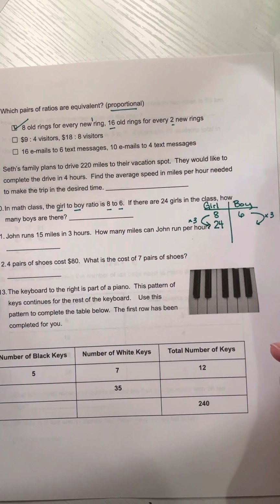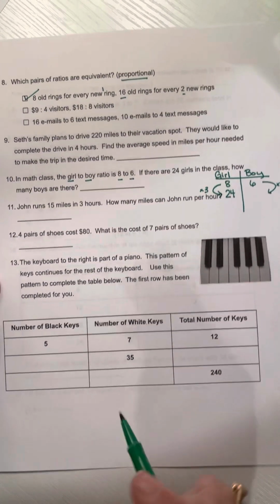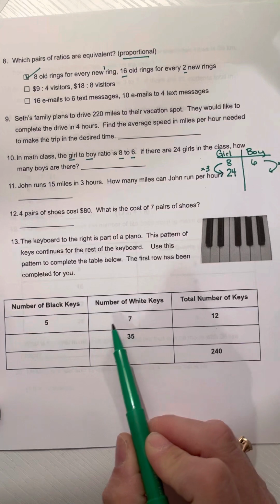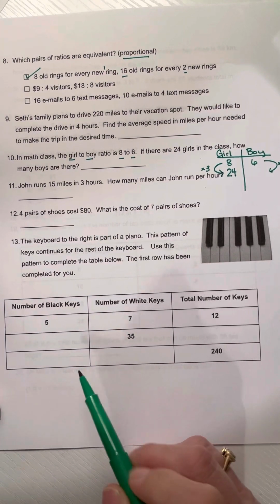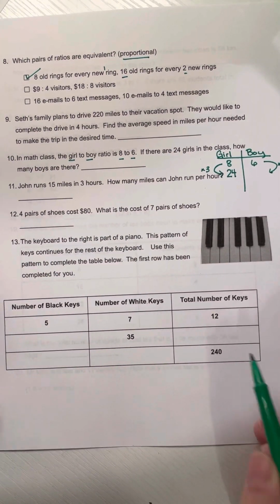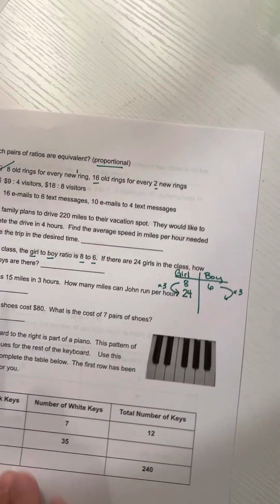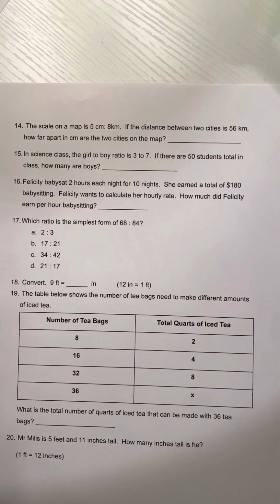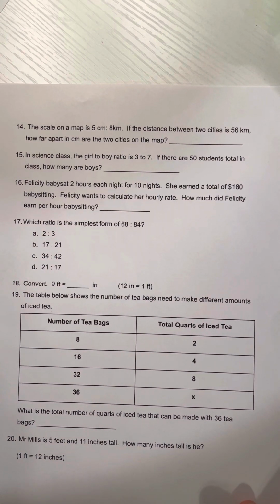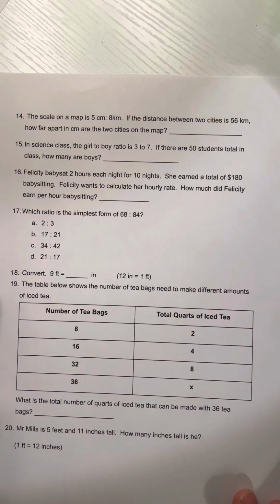I'm skipping through number 11, through number 12, through number 13. Number 13, same kind of relationship. You're trying to see what happens with the white keys, and what happens for the total number of keys over here. So I'm going to leave some of this to you. There is one I want to skip to, number 15.